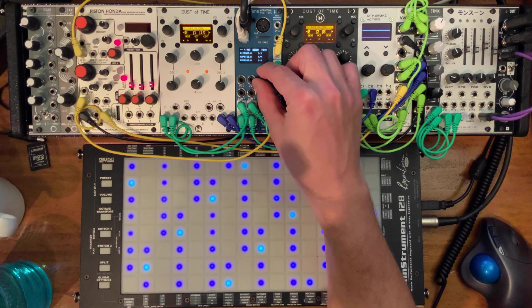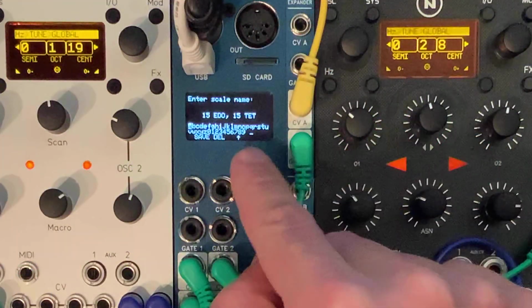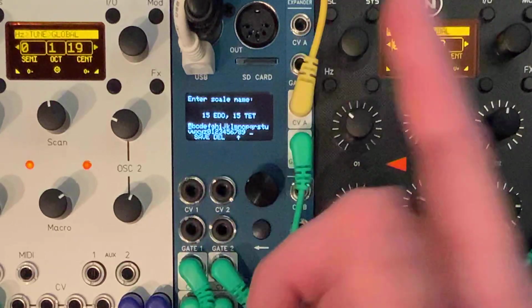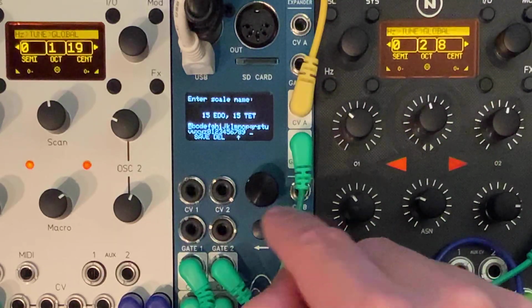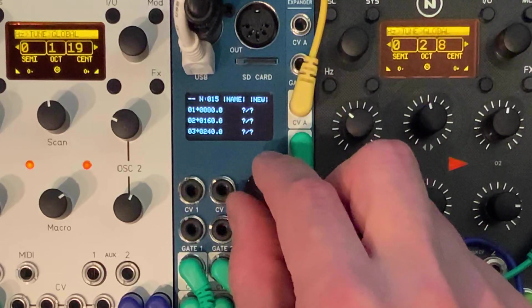So creating a new EDO scale is as easy as that. I can name it now. And well, it actually names it automatically when you do it how I just did it. So that's fine. Let's just keep it like that. But I could give it a name if I wanted to, if it was a more complicated scale.